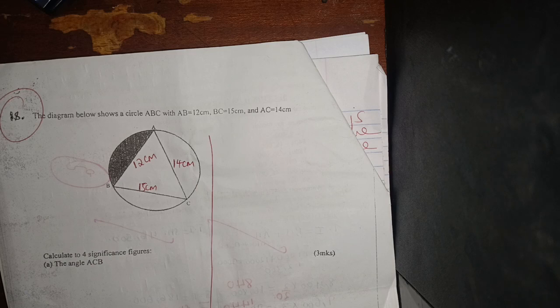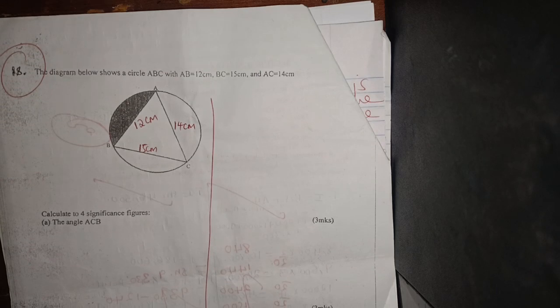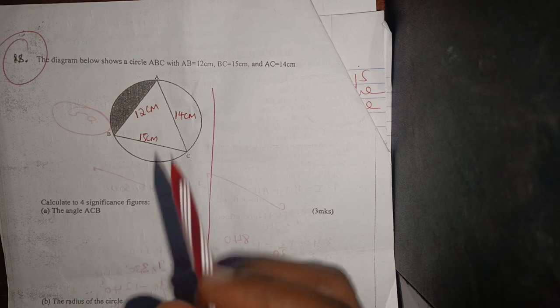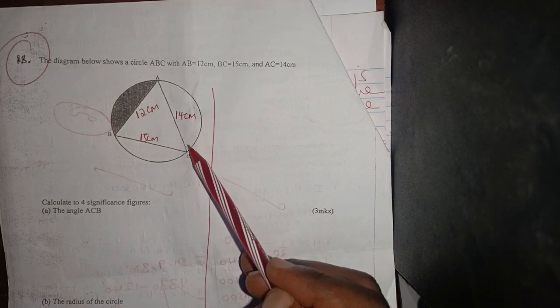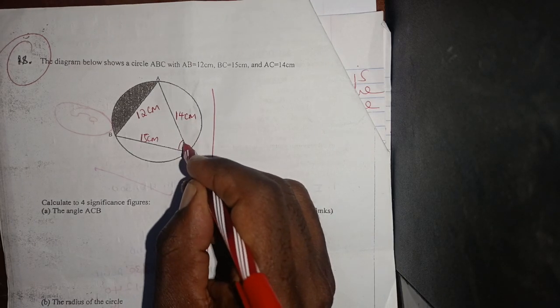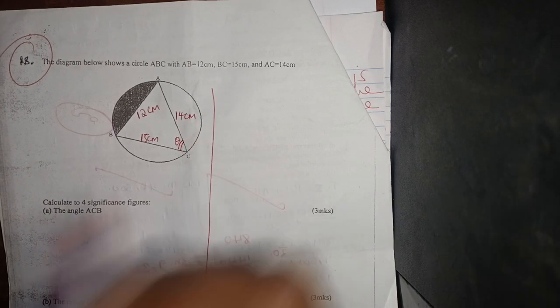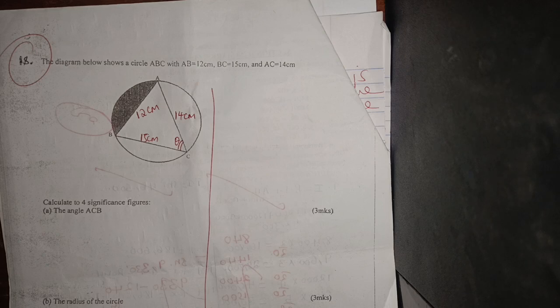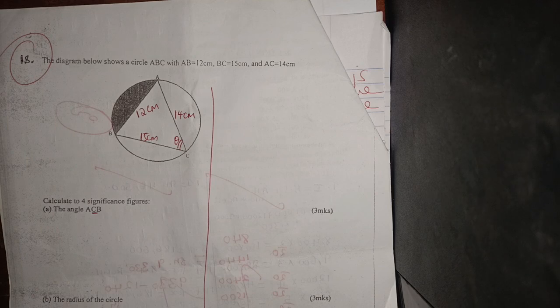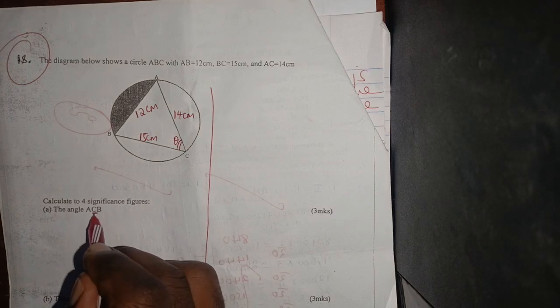Just at the bottom here, there's the first part of that question that says, calculate to 4 significant figures the angle ACB. So they should be talking about this angle here. They want this angle theta, that is angle ACB. The most important part is C, so the angle at C.